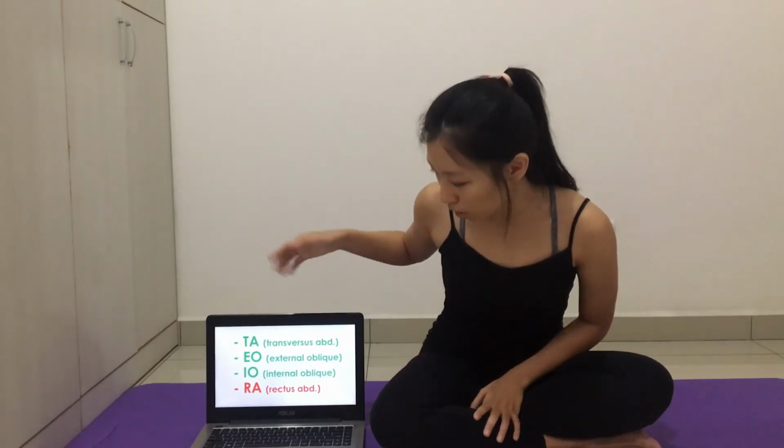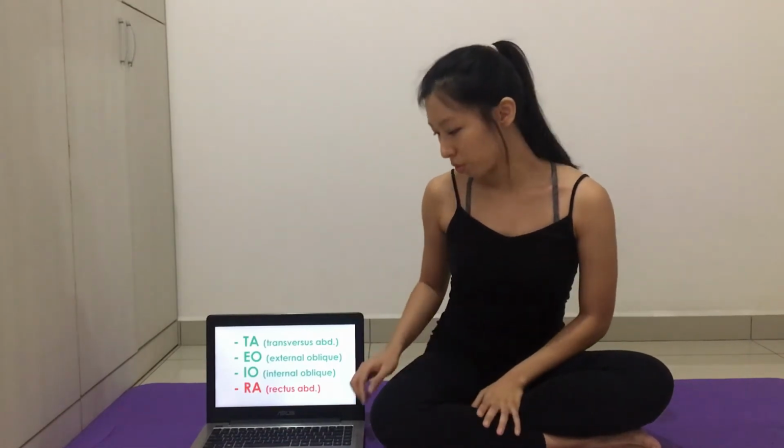While you're strengthening your core, you might also strengthen your tummy, but just to make sure, you want to avoid doing any exercises that are heavy on your rectus abdominis or your six-pack muscles. The one in red here is the one that you should avoid doing if you have diastasis recti. Other than that, all the other 3 muscles are okay to work on.